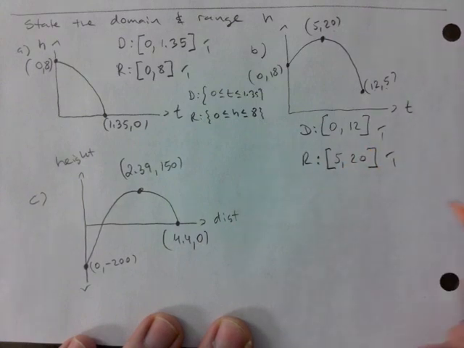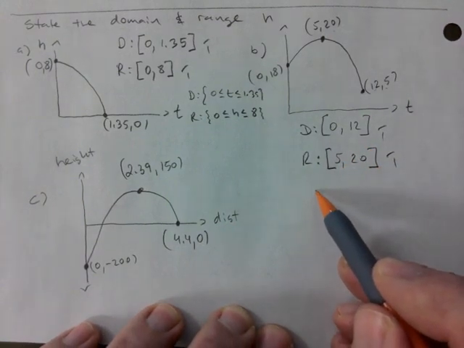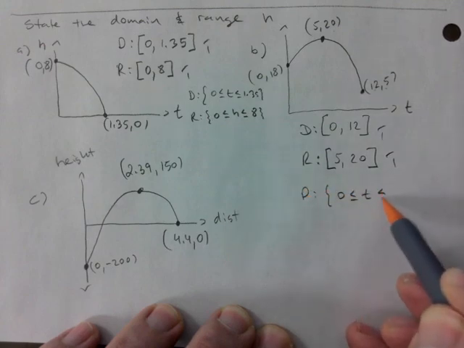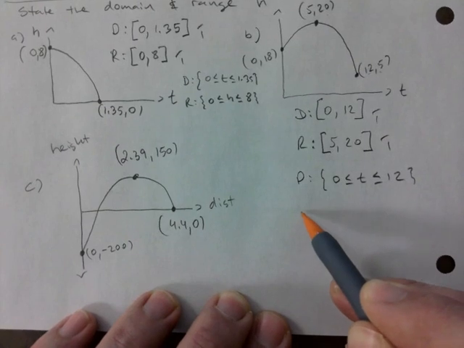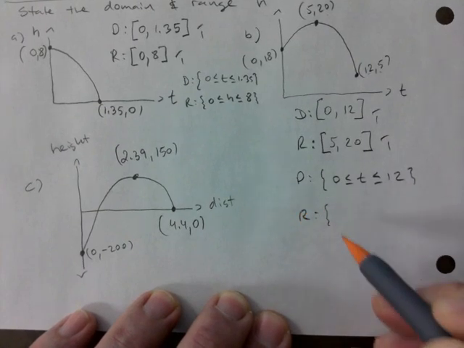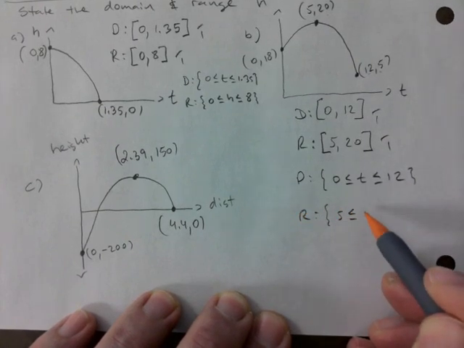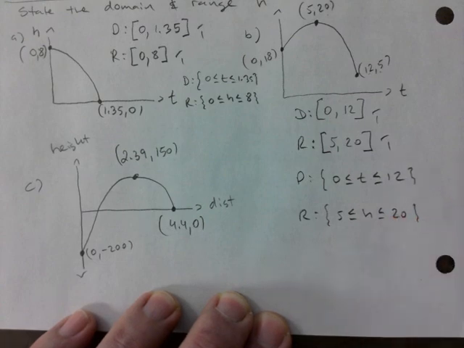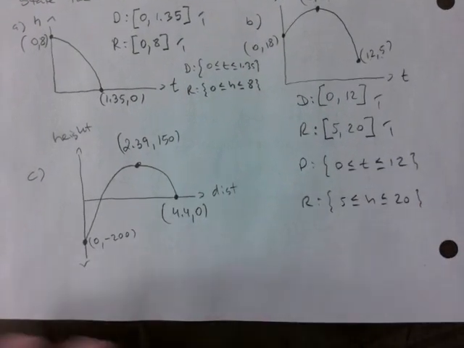That's also a mark. So your domain would be, if you used set, it would be this. And if you used set for your range, it would be 5 and 20 like this. 1 mark for each regardless.